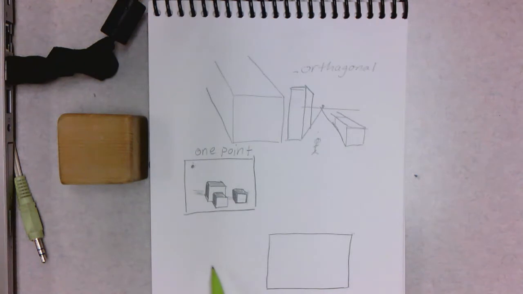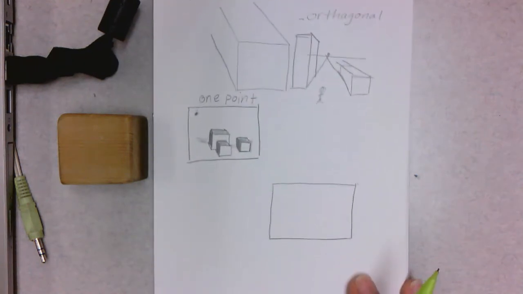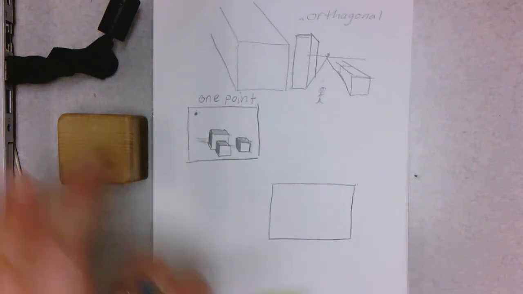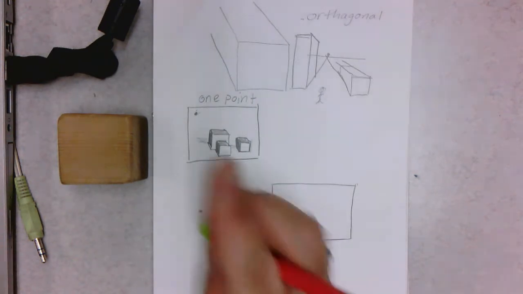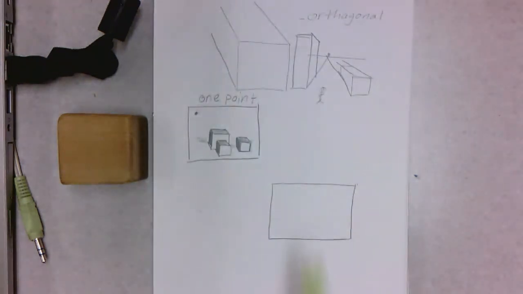The problem with vanishing points, though, oops, let me scoot that up a little bit. The problem with vanishing points is that 2 vanishing points contained in a piece of paper or on a plane that's 2-dimensional, sometimes your vanishing points are going to be way out, way off, and out of the picture plane. So we have to realize that.